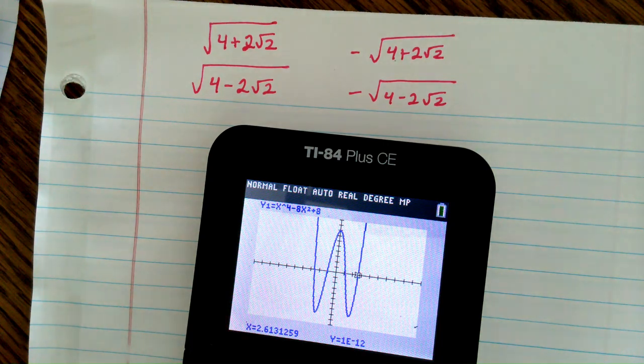It is rounding. It does say 1 times 10 to the negative 12. That's 0.1, 2, 3, 4, 5, 6, 7, 8, 9, 10, 11 zeros, and then a 1. So there is some rounding error here. Are you okay with it being microscopically off? Okay, what about 4 minus 2 square roots of 2?